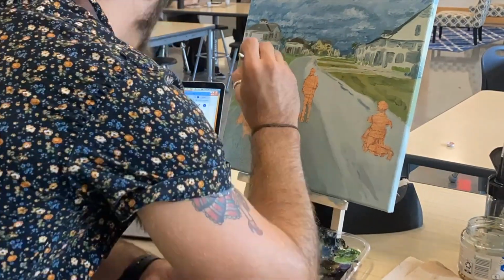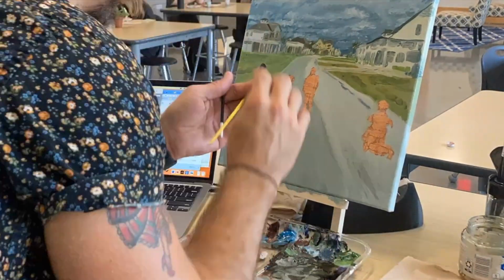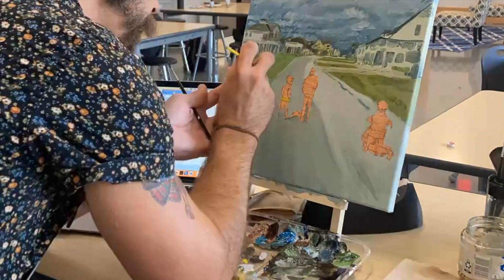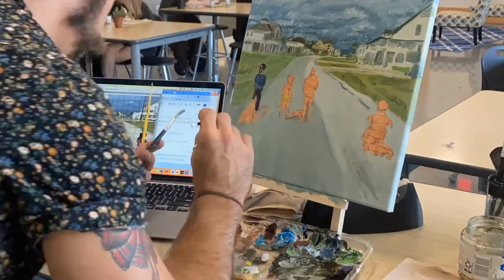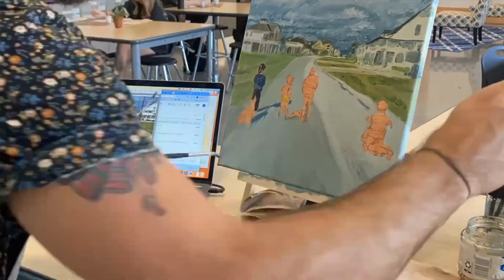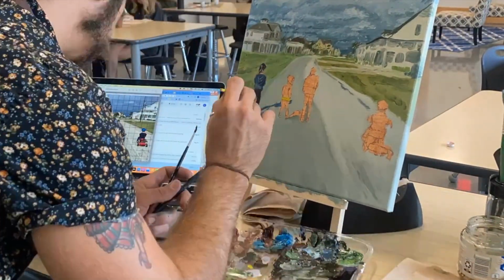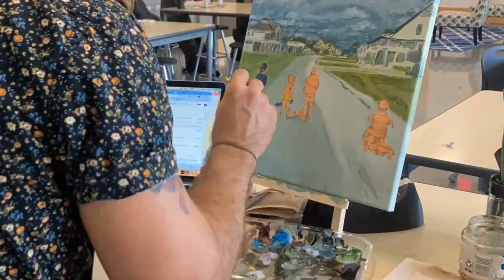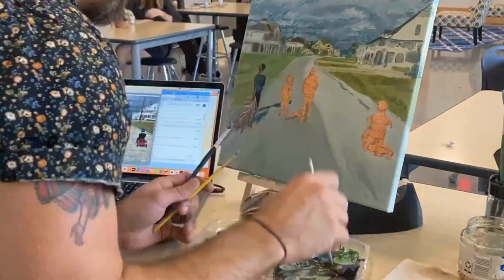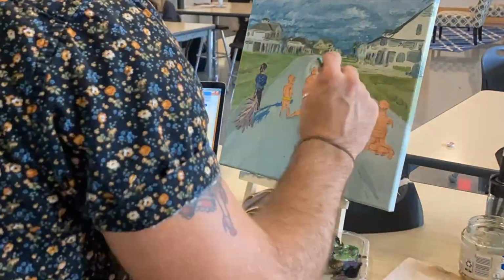They're pretty small, so I couldn't put a ton of detail in them, but there's a certain amount of freedom that comes from that. You can be a little looser with your brush. You want the size and shape to be accurate, but as far as your actual details go, you can be a little rougher. This figure on the left is riding on a palm branch while walking down the street.